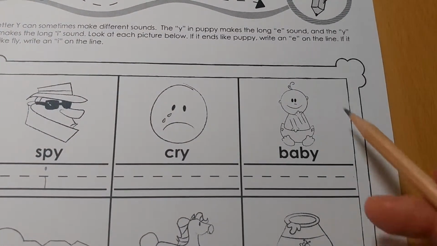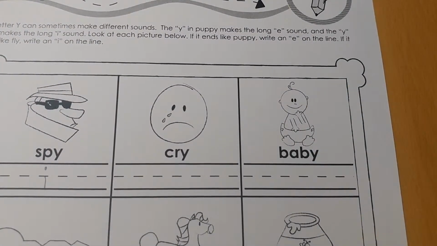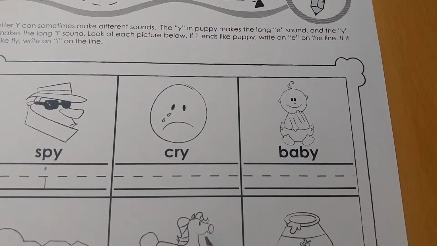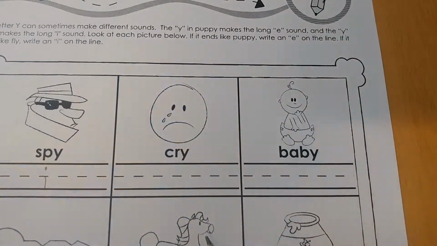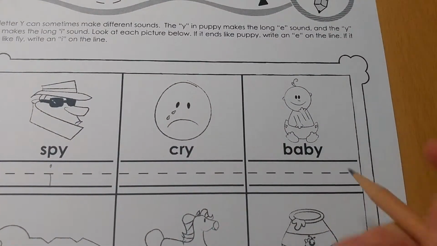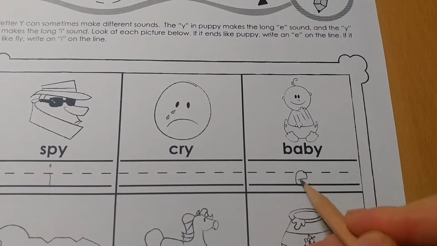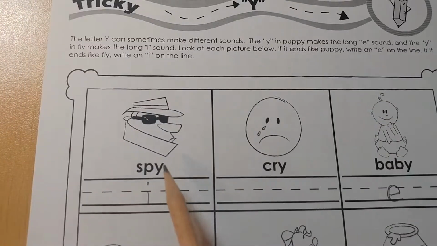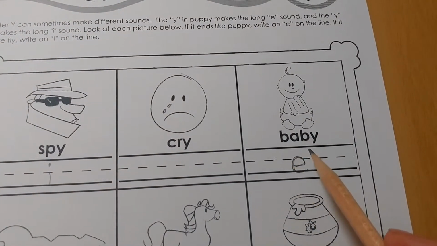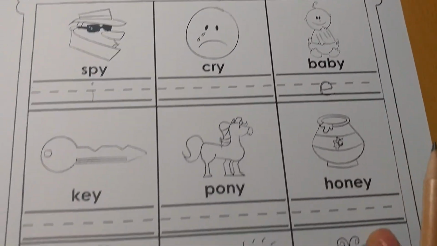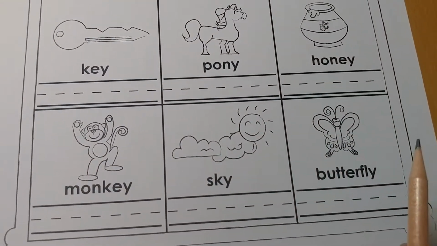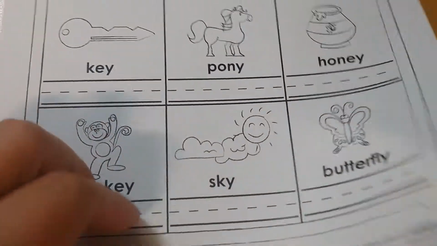And then over here, can you see this very cute picture? What is it? How many claps do we need? Baby. Right, it's 2 syllables. So the Y makes an E sound, right? Baby. Spy, baby. Let's see you do it for the rest of these words, okay?